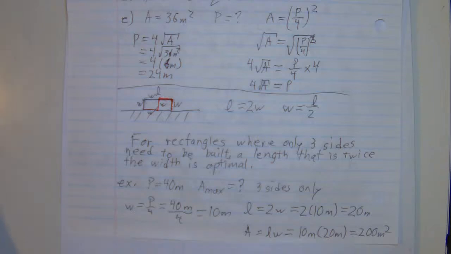The homework today is out of the textbook, page 460, number 3 and number 6. And those ones are situations where you're making all 4 sides of the rectangle. And then on page 461, numbers 1 and 6. And there we have some examples where you're only making 3 sides of the rectangle.